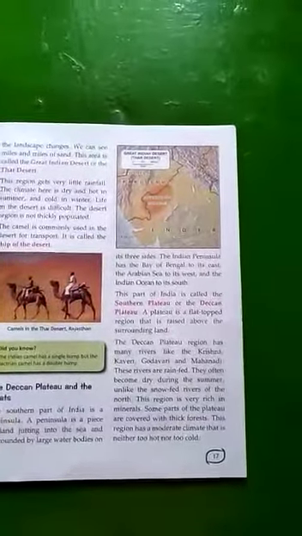Some parts of the plateau are covered with thick forest. This region has a moderate climate, that is neither too hot nor too cold. This region is very rich in minerals, and some parts of the plateau are covered with thick forest. So, it has a moderate climate, which means it is not very hot or very cold.